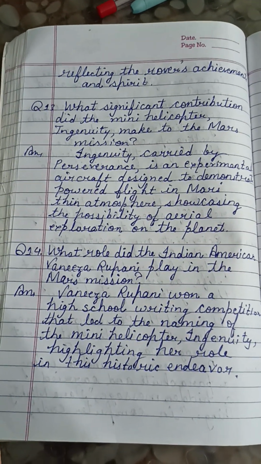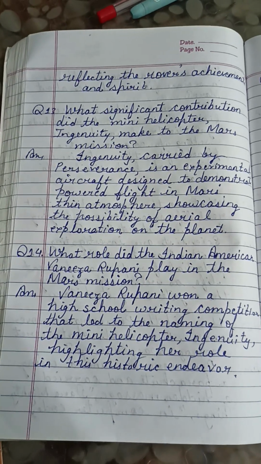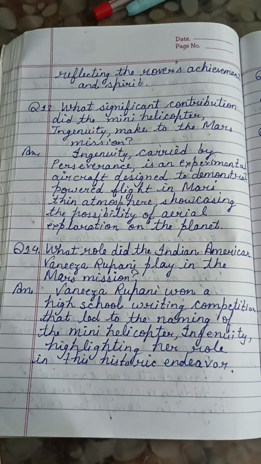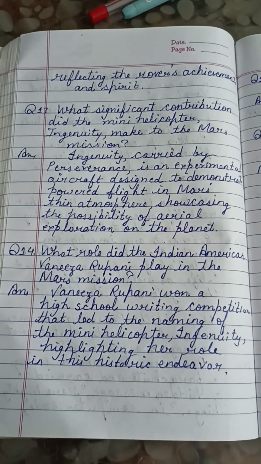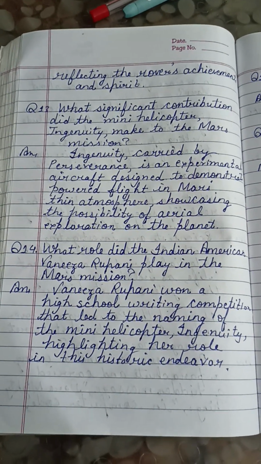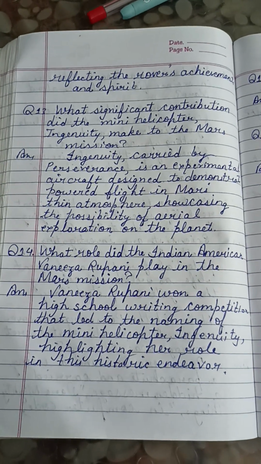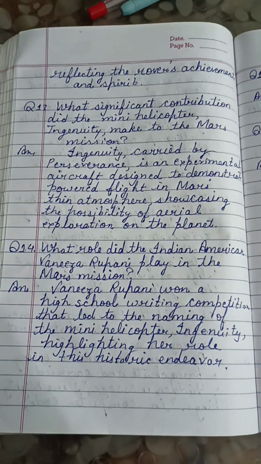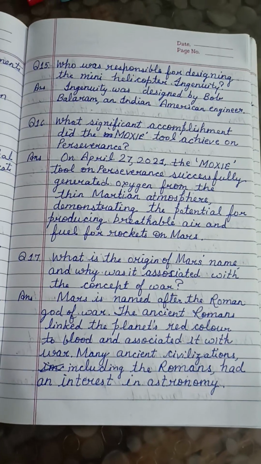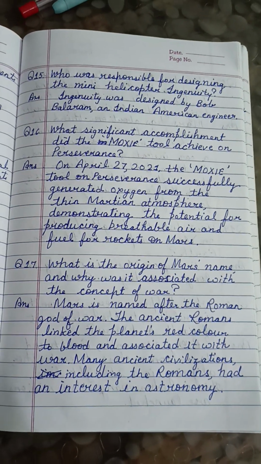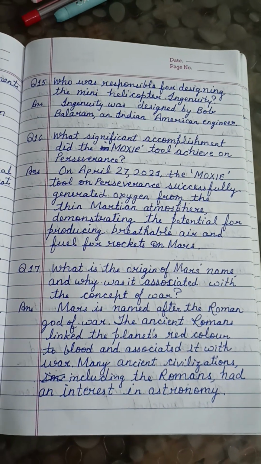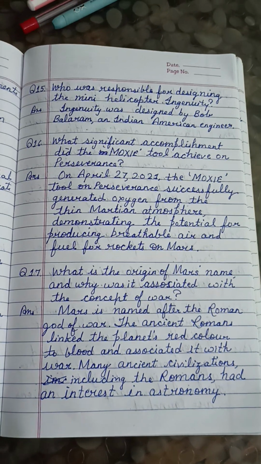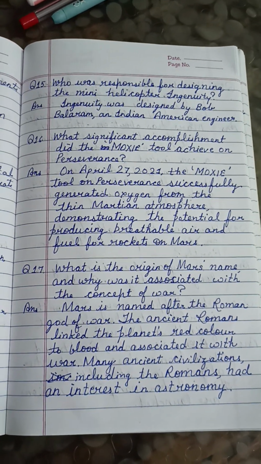Question number 14. What role did the Indian American Vanessa Rupani play in the Mars mission? Answer is Vanessa Rupani won a high school writing competition that led to the naming of the mini helicopter Ingenuity, highlighting her role in this historic endeavor. Question number 15. Who was responsible for designing the mini helicopter Ingenuity? Answer is Ingenuity was designed by Bob Balaram, an Indian American engineer.